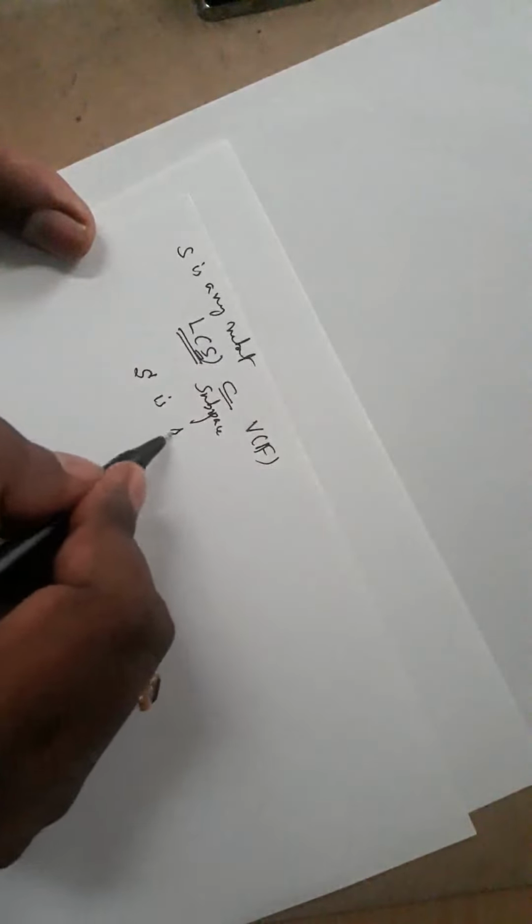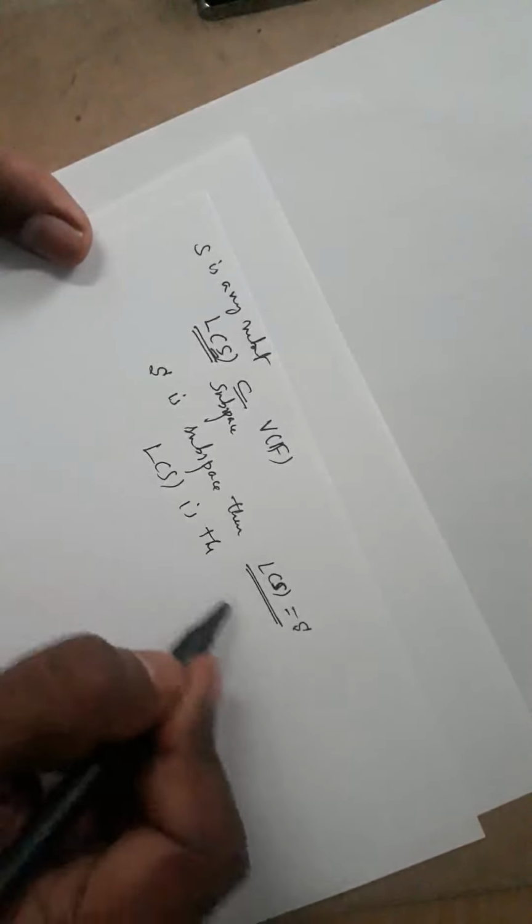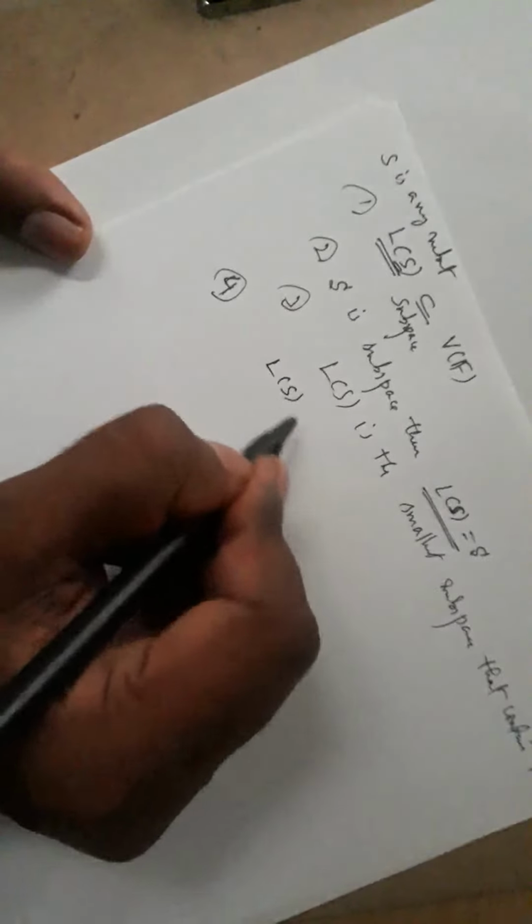If S is a subspace, then L of S is S, and L of S is the smallest subspace that contains S. This must be clear.